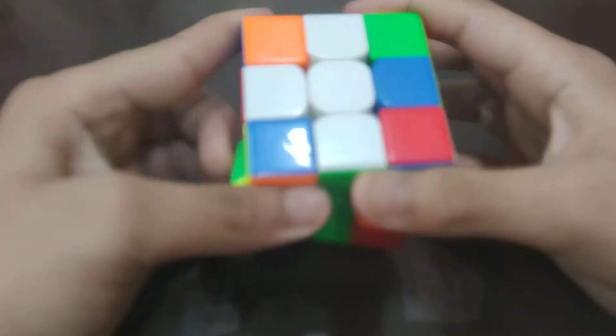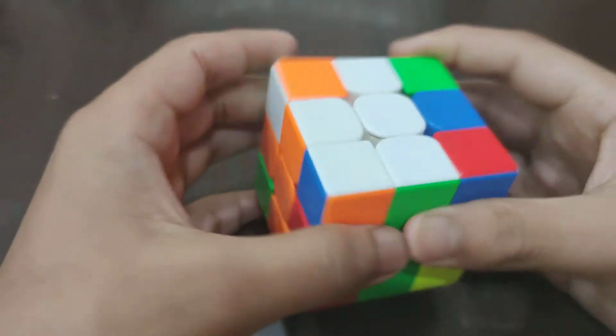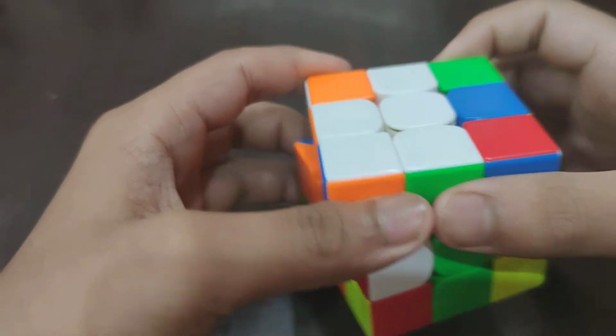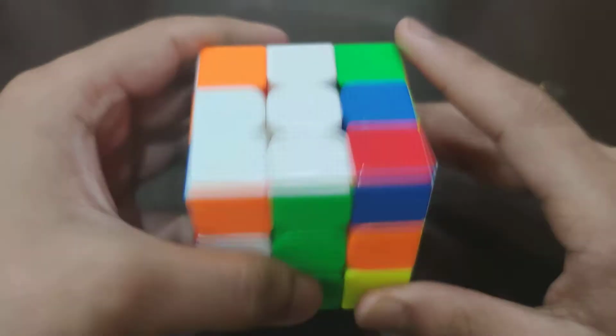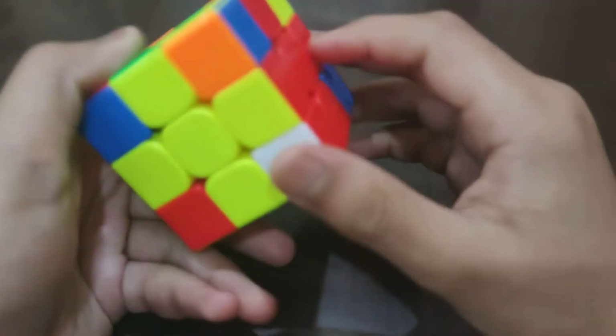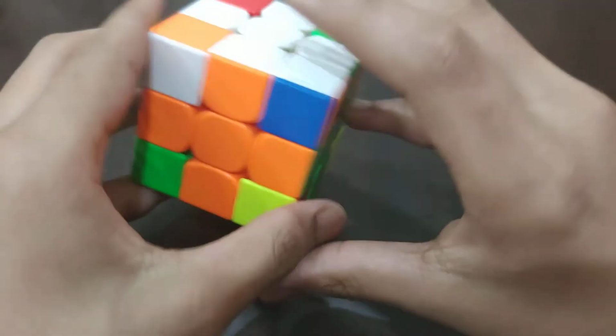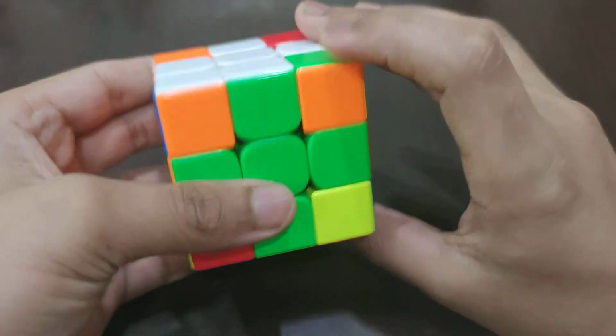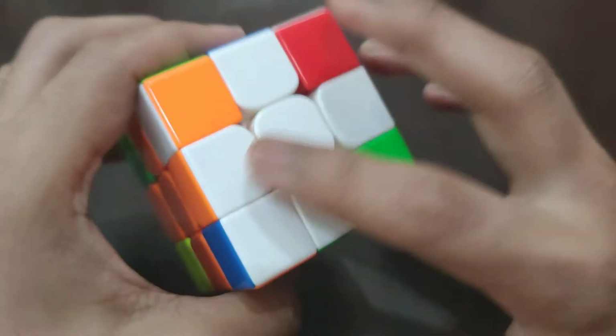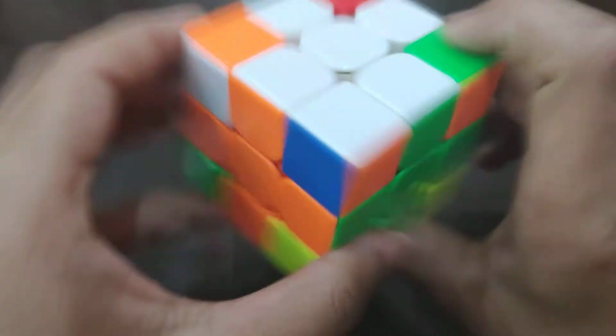As I said, you are only allowed to do a specific number of moves for setting up D wide, L wide, in both the directions, clockwise and anti-clockwise. Okay, so I have done all the edges as you can see, and now it's time for showing you the corner swap alg. When you solve the edges, the cube looks something like this.